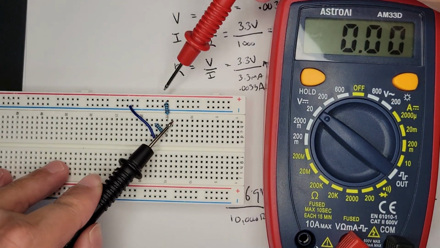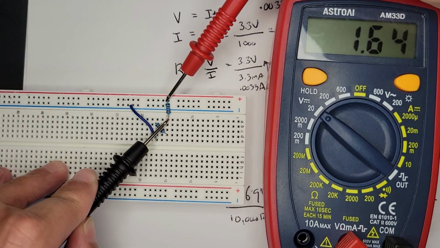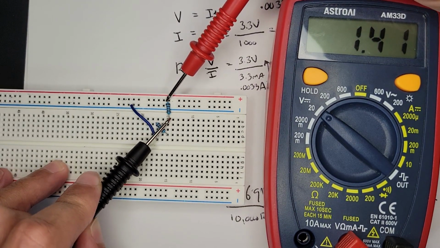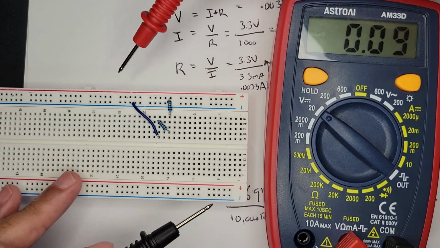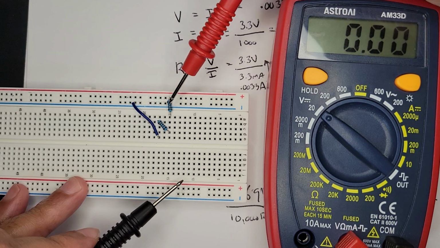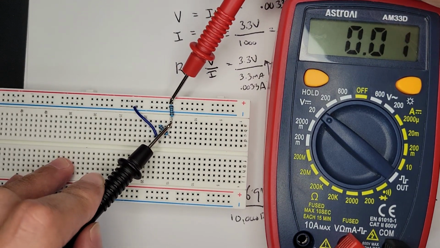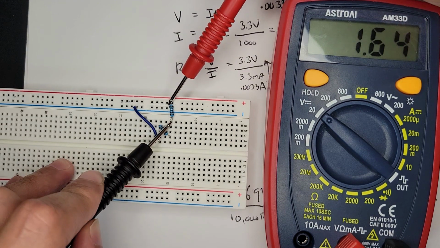All right, so now we can see that the voltage is actually 1.64 now. And this makes sense because our current was 3.3, but now we're dividing it by 2,000 ohms, right? Because we have 1,000 and 1,000. And 3.3 divided by 2,000 is roughly 1.65. And that's exactly what we're seeing here.